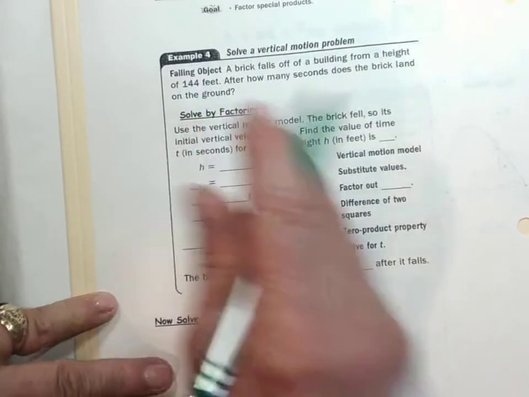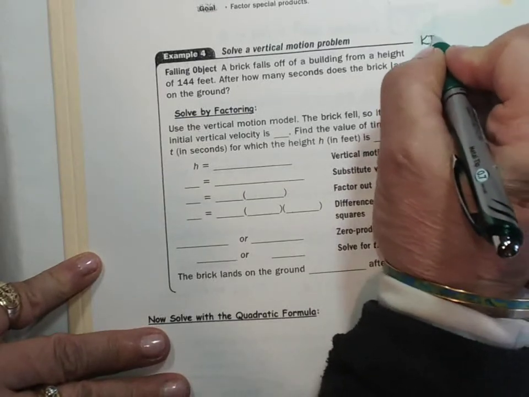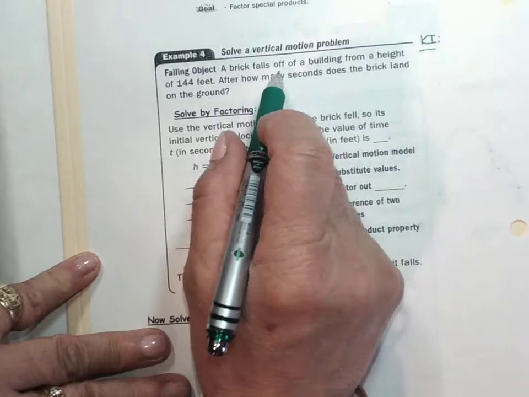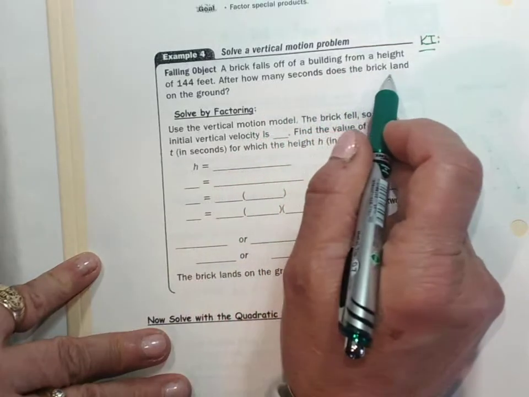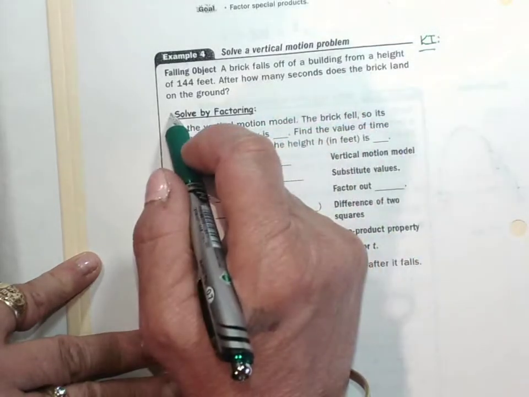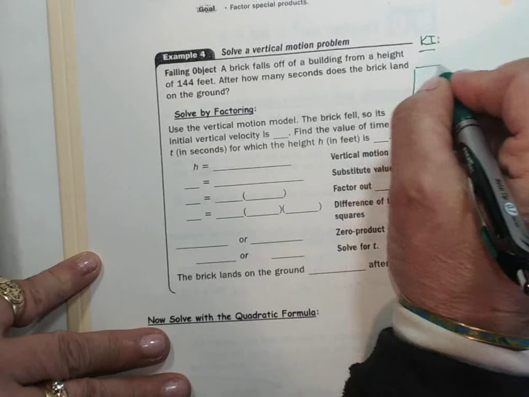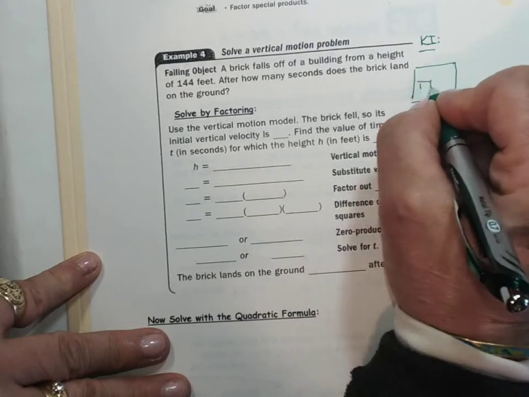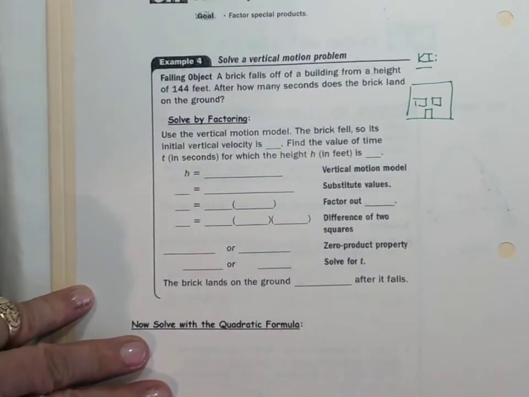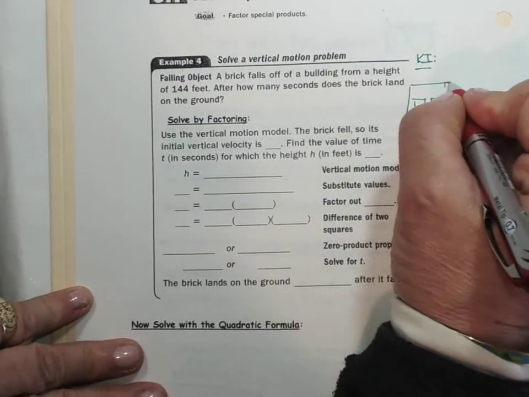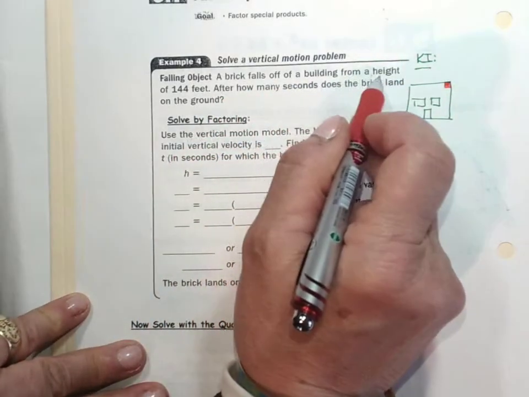We've got a falling object. And so we've got our key information. A brick falls off a building from a height of 144 feet. After how many seconds does the brick land on the ground? So I want you, for all of these problems, you've got your building, and it's got its door, and it's a brick building. So we have a brick here. Okay, a brick falls off the building from a height.